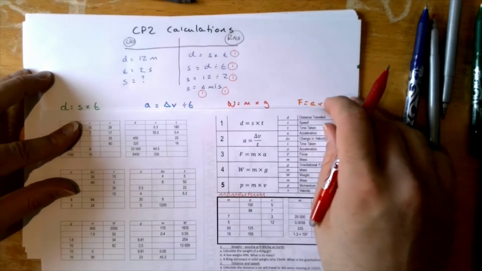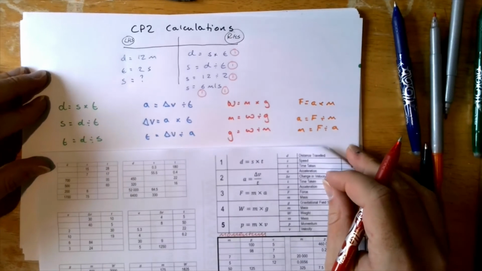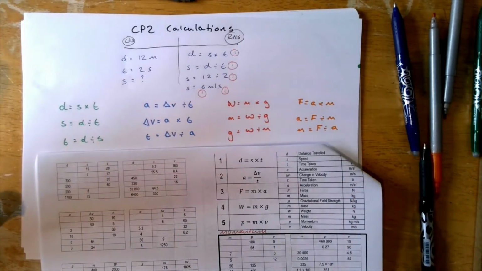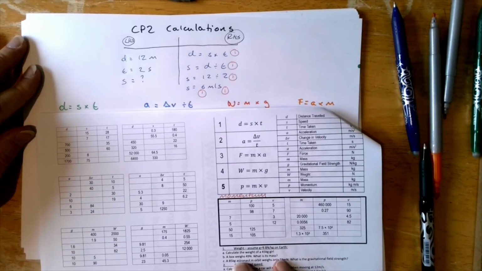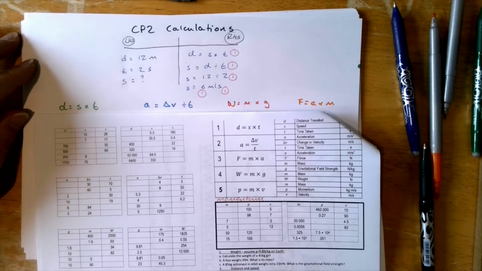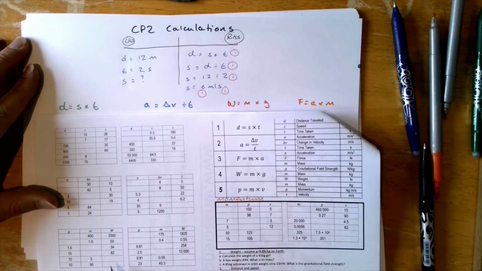Now, what I'm going to do is reveal the rearranged equations in case you're having trouble with it, but do try not to rely on those rearranged equations. Try and do it yourself. I'll be putting the answers for these online for you in Microsoft Teams.